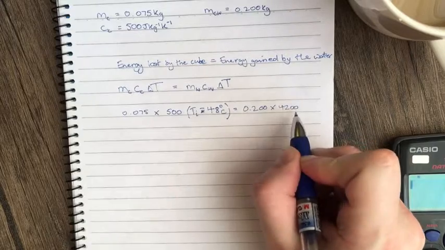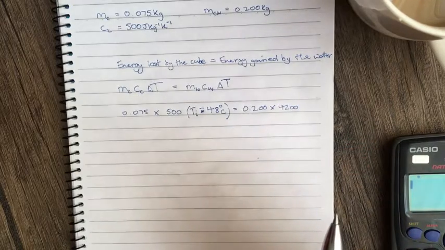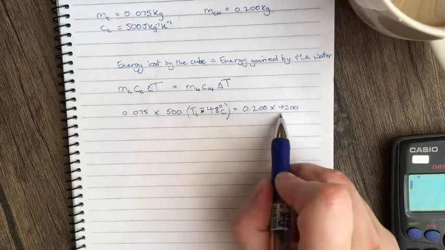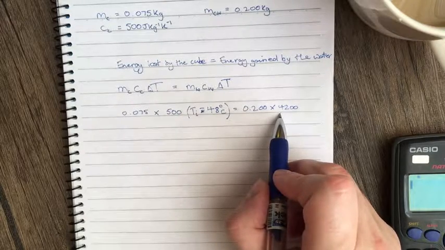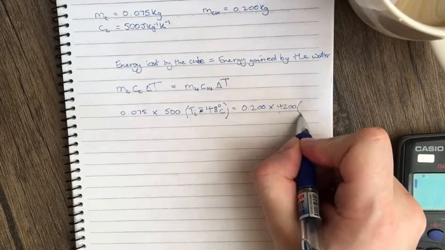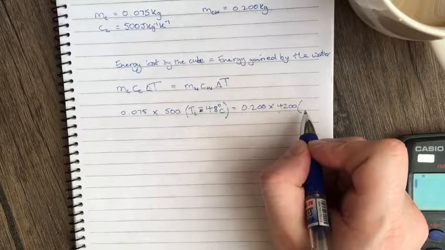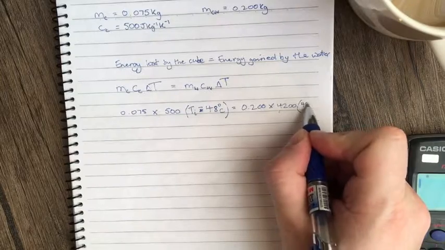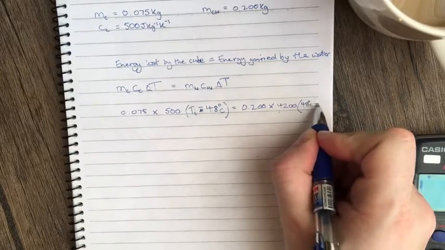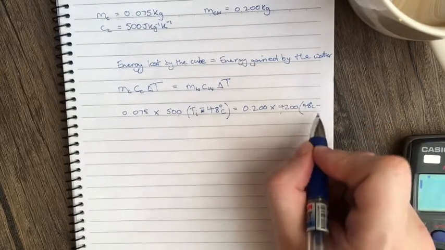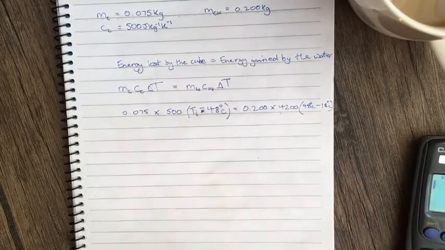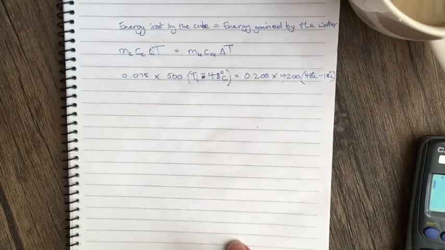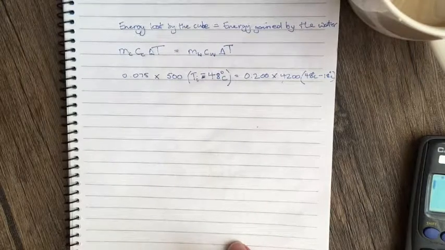4,200 joule kilograms to the -1 Kelvin to the -1. That is the specific heat capacity of water, which is assumed knowledge. And then in the case of the water, we've got final temperature, 48 degrees C, minus initial temperature, which we can see on the graph is 18 degrees C. It's a bit squashed at the end, but I think you can just about read that. Okay, and then we just have to solve this out.